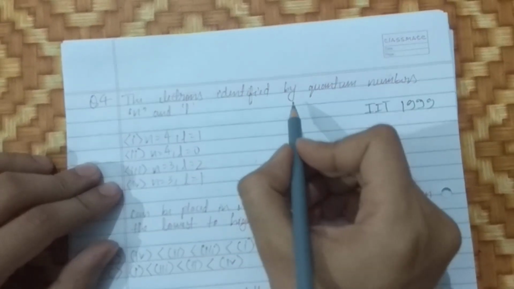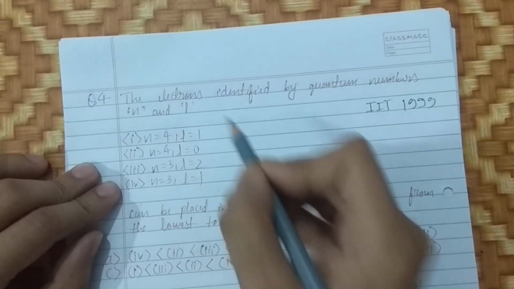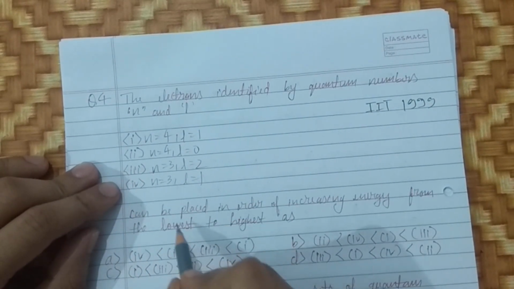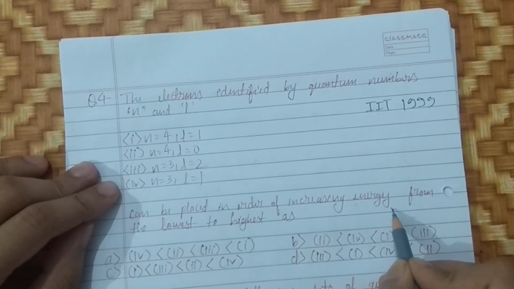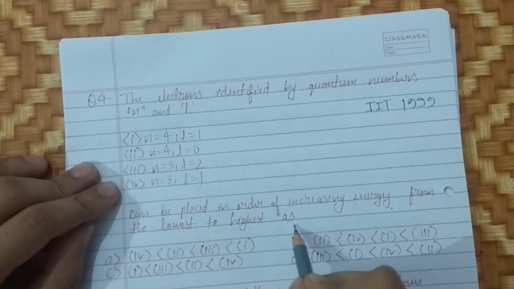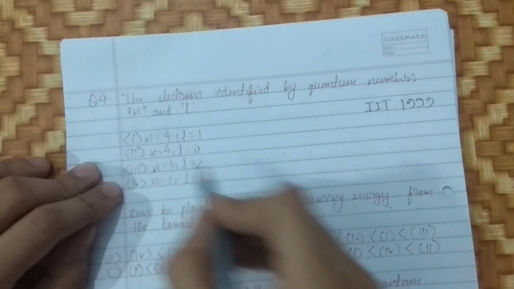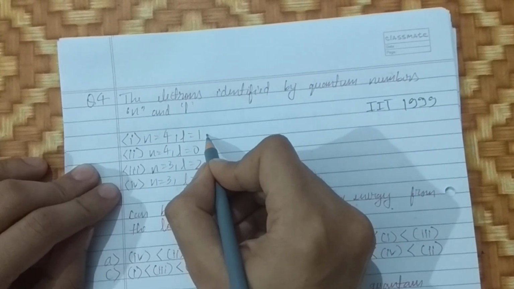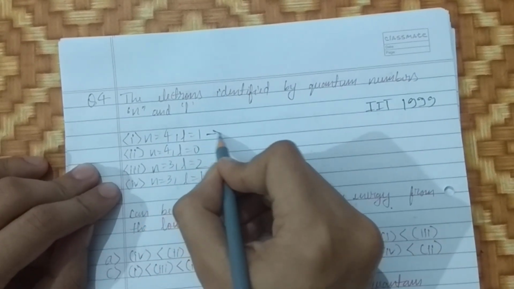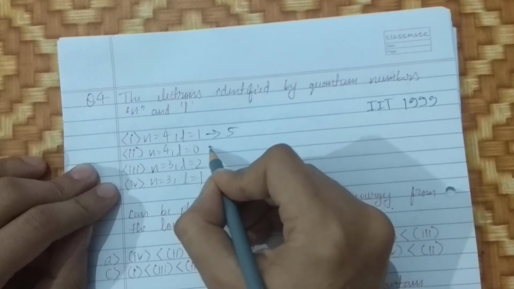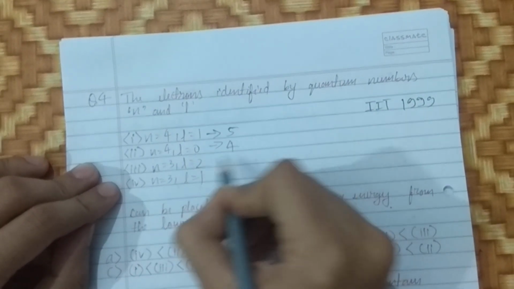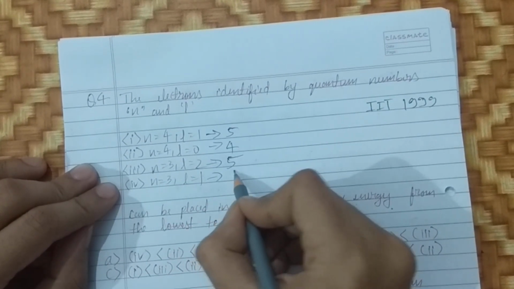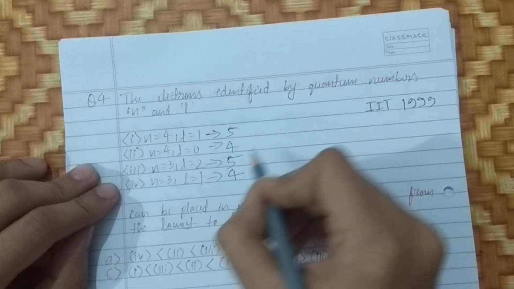In this question, the electrons identified by quantum numbers n and l are these 4 electrons, 1, 2, 3 and 4. These electrons can be placed in order of increasing energy from the lowest to highest as, so we have to compare the energy. So let's write the sum of n plus l first so that we can compare easily. For the first, n plus l is 4 plus 1 which is 5, for 2 it is 4 plus 0 which is 4, for 3 it is 3 plus 2 which is 5, and for 4 it is 3 plus 1 which is 4. So these are the n plus l values for these 4.